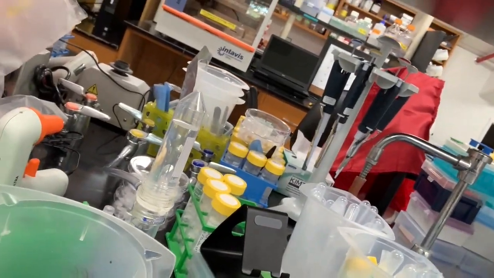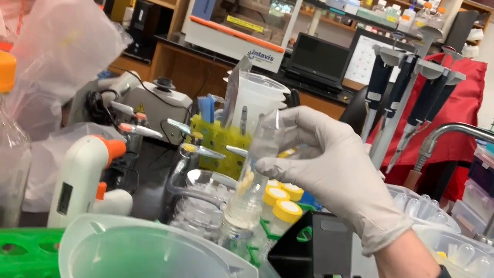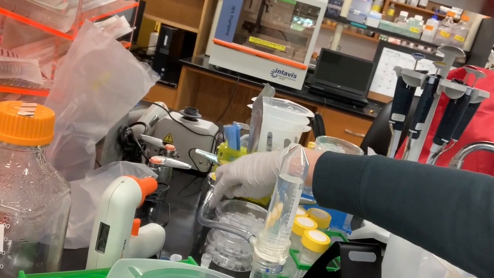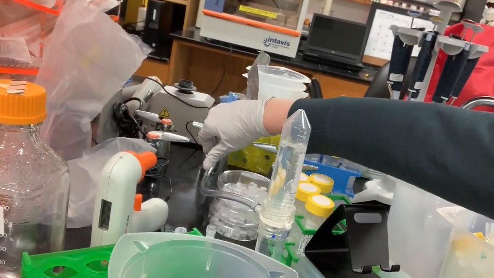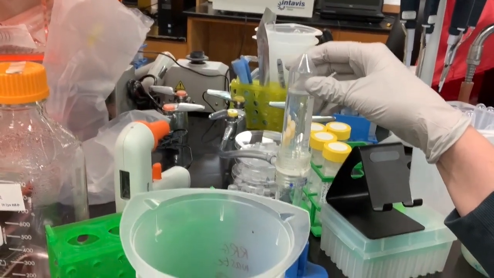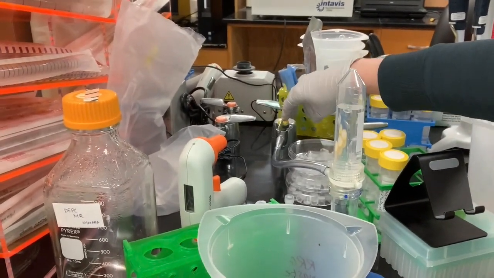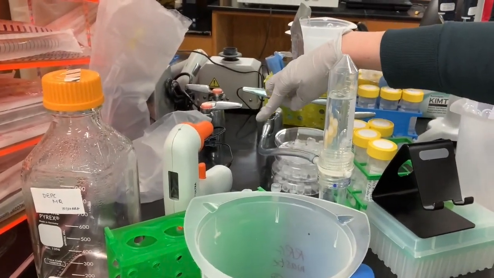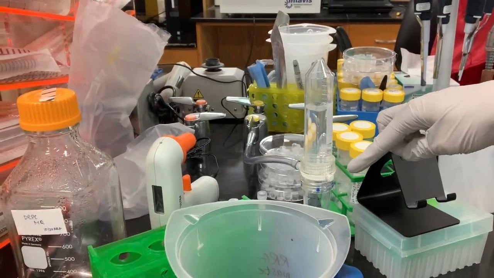So here is my filtration system, and then the vacuum is back here with the tube between it. I'm going to turn on the vacuum, and that will pull my solution through this filter into the tube below. I made a mistake. I didn't get this quite lined up properly. And that will pull the solution down into the bottom tube.